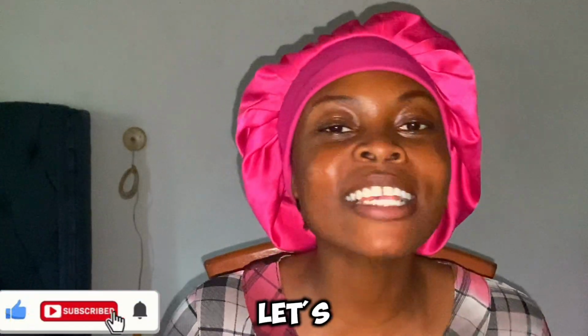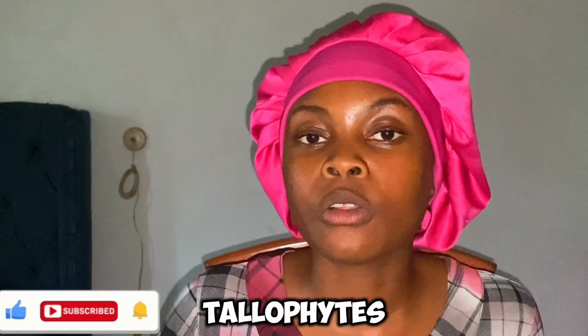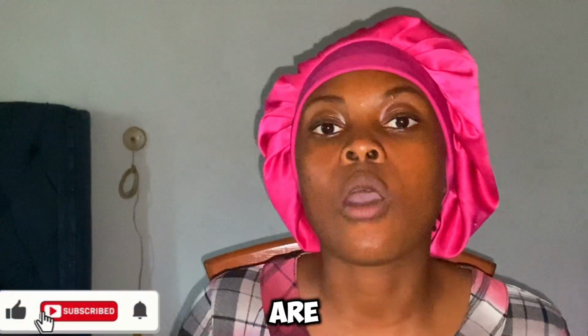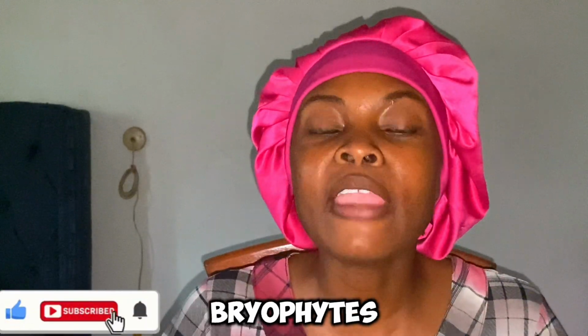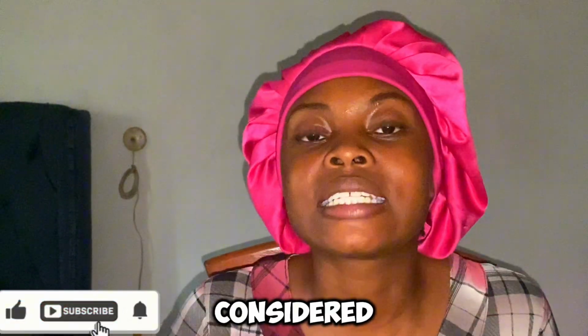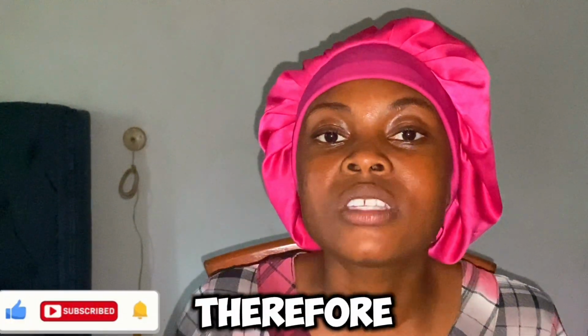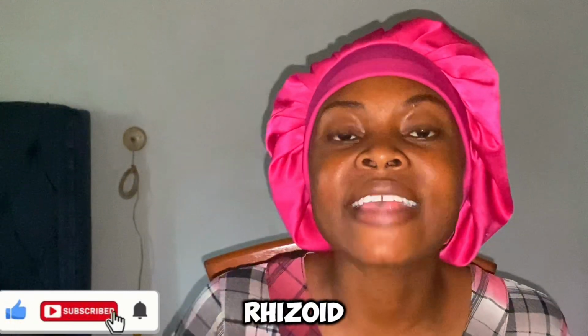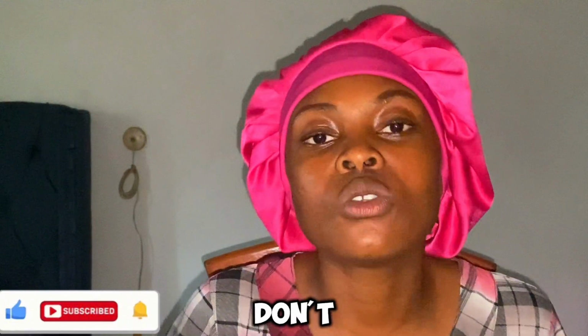So quickly, let's look at the Bryophyta. I said thallophytes and bryophytes are under non-vascular plants. The bryophytes are considered the first true land plants, and they lack true roots, stems and leaves. Therefore, they possess a rhizoid, which is used as their holdfast, for support.